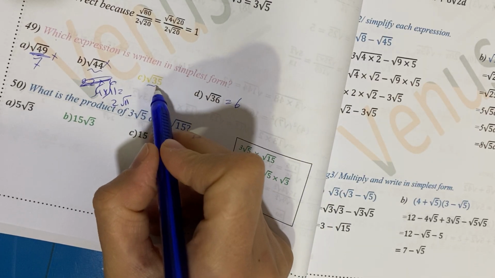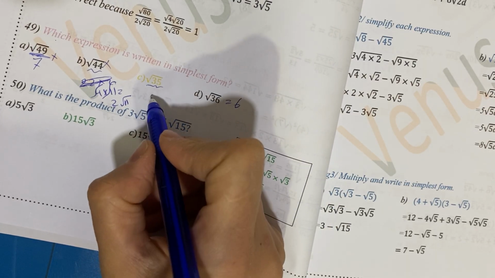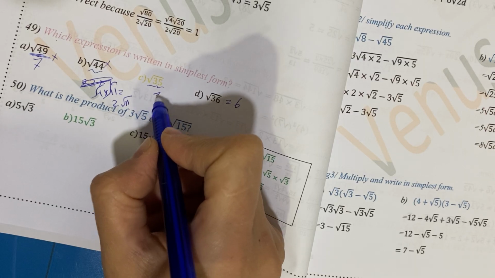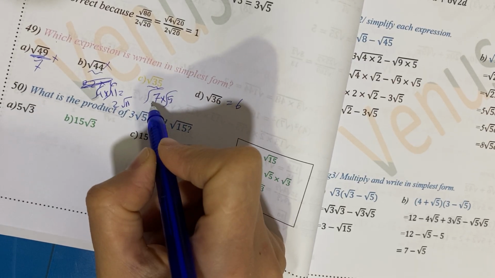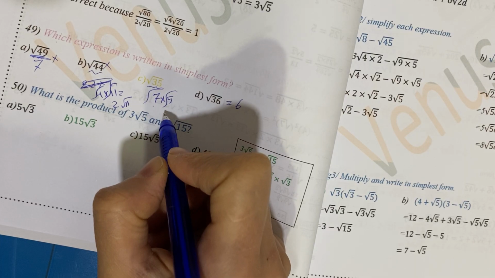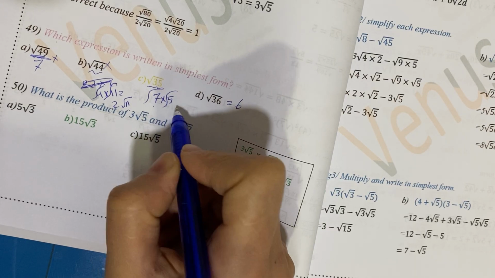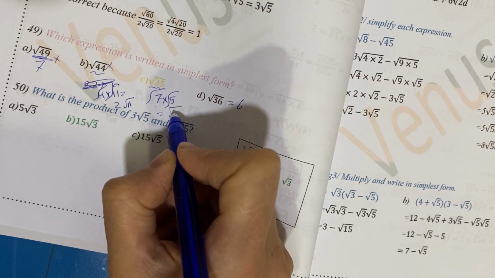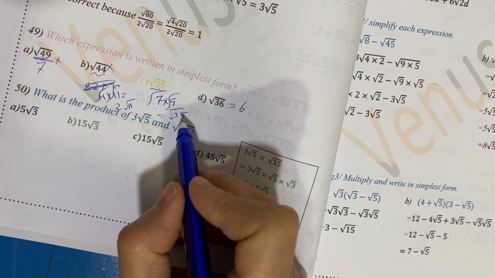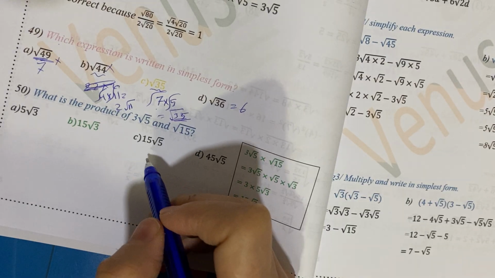But the square root of 35 is the simplest form because it comes from what? 7 times 5, the square root of 7 times 5. The square root of 7 and the square root of 5 are also simplest form. So we can write another one in simplest form. It's 35, we cannot simplify again. So that one is a simplest form.